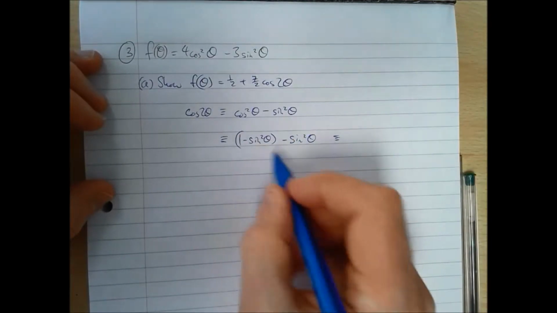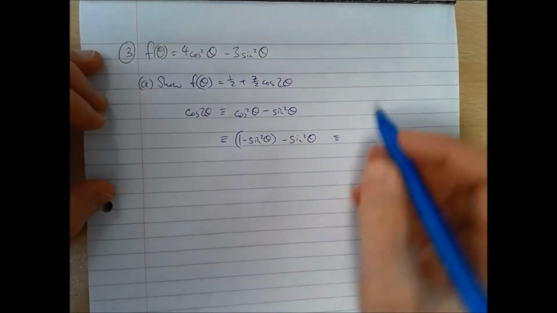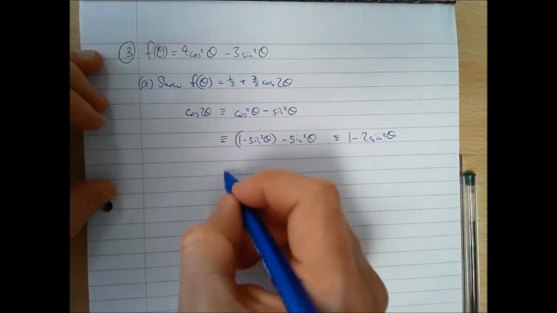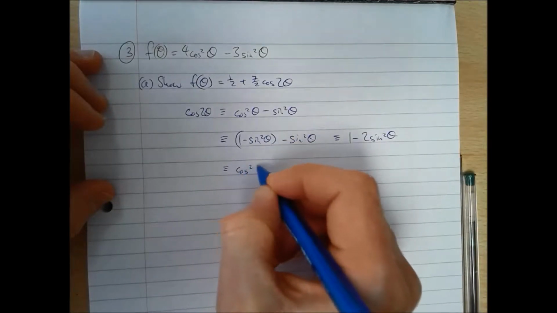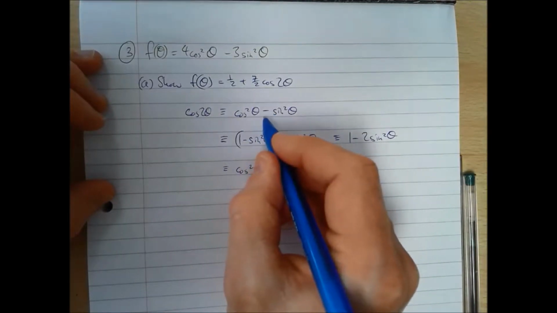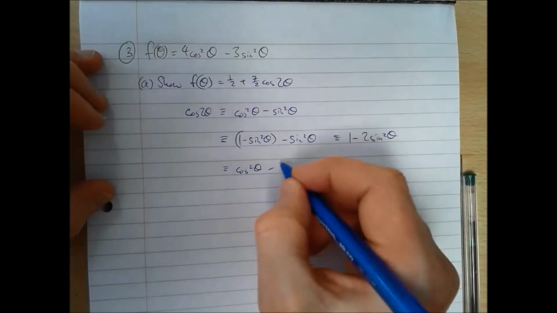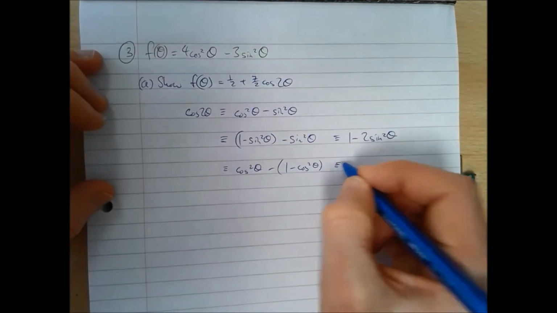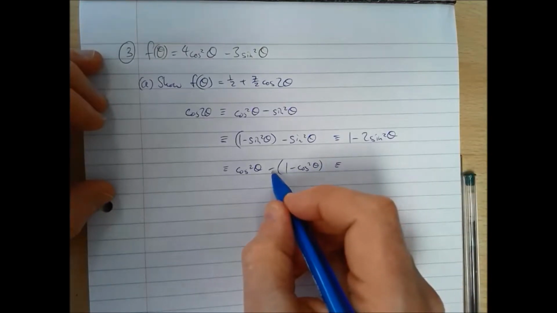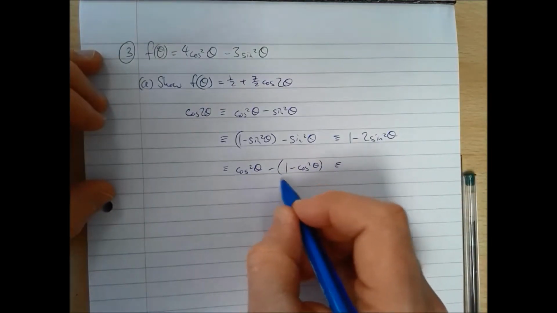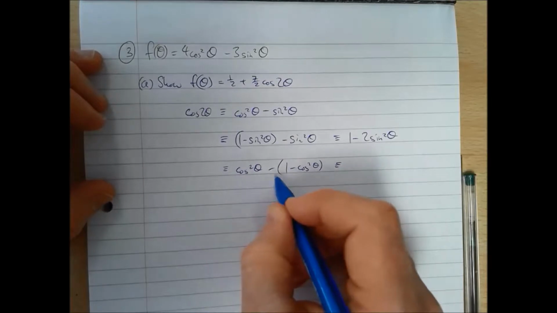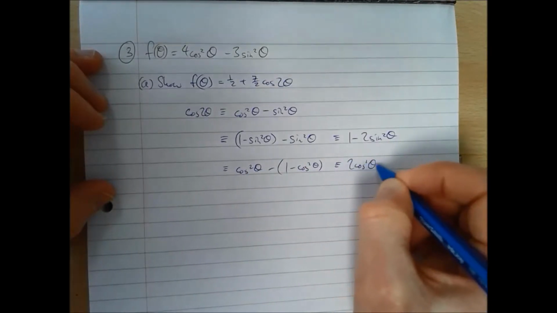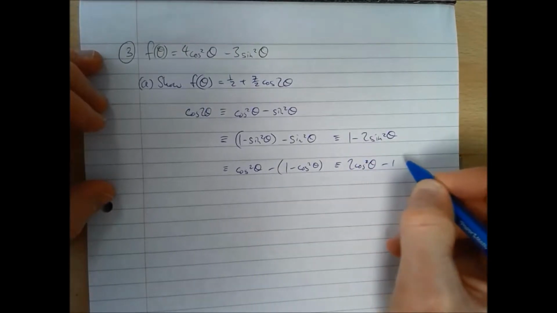Okay, and tidy that up a little bit. We've got 1 minus sin squared theta minus another sin squared theta, so that's 1 minus 2 sin squared theta. Going back to here again, we've got cos squared theta minus sin squared theta. We can replace sin squared theta with 1 minus cos squared theta, again from the year 1 identity there. Now push that minus through, you get minus 1 plus cos squared theta, so you get a positive cos squared theta added to this one. That's 2 cos squared theta, take away 1.